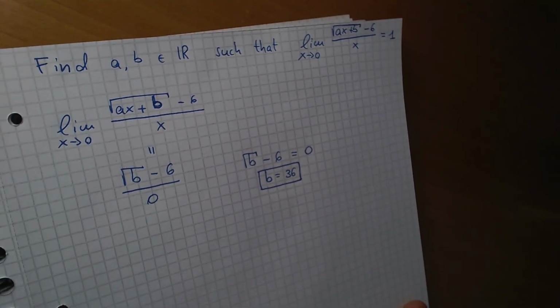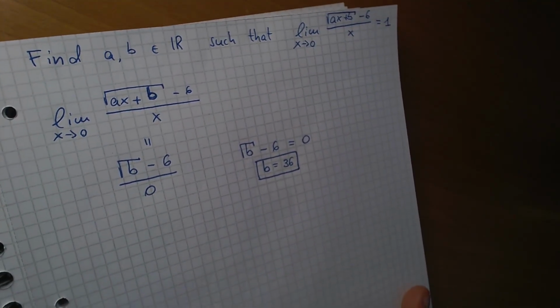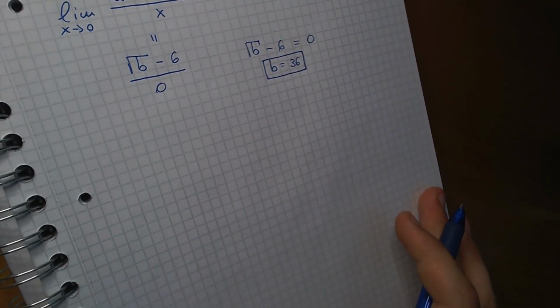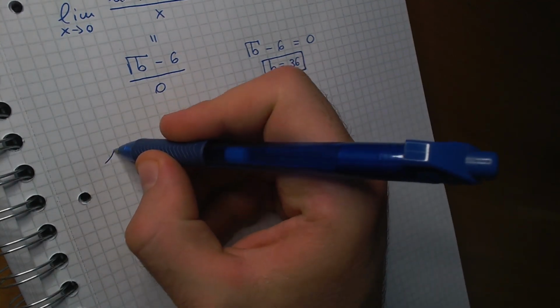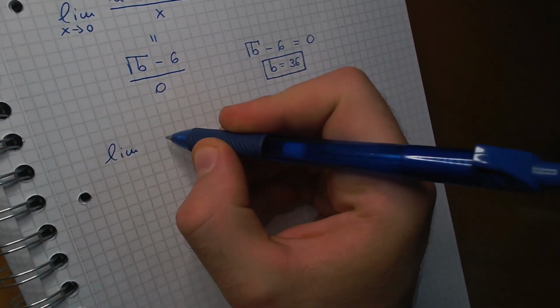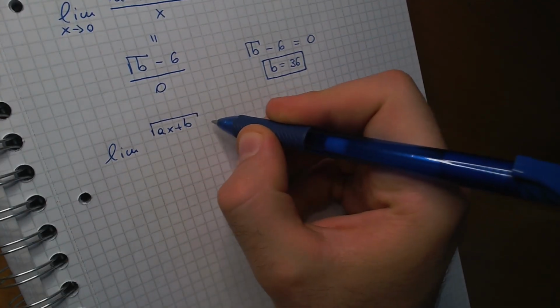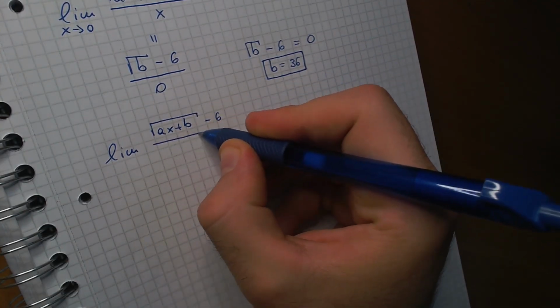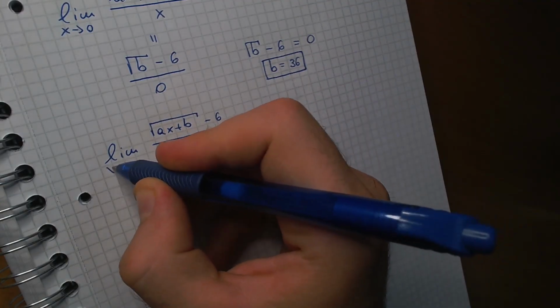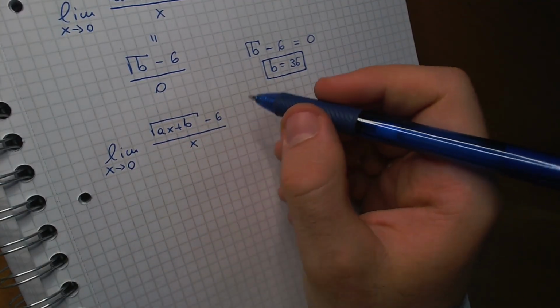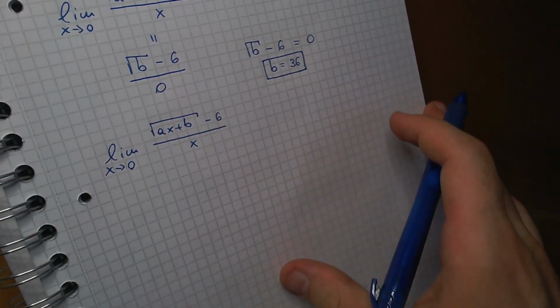Okay, now to find a, we basically need another equation, and to find the new equation, we have to again compute the limit as x approaches 0, and we want this limit to be 1.